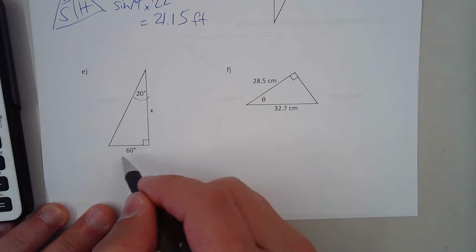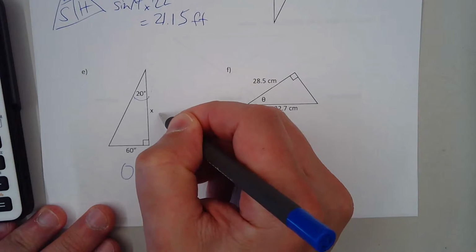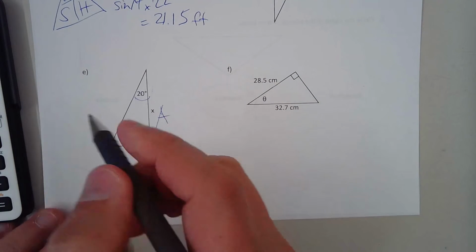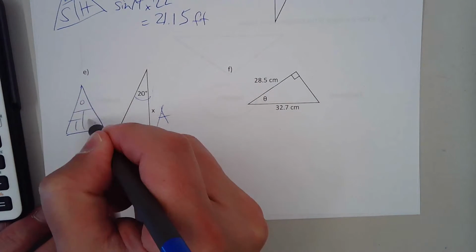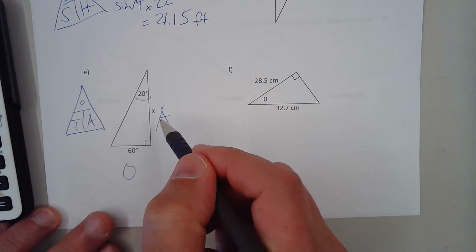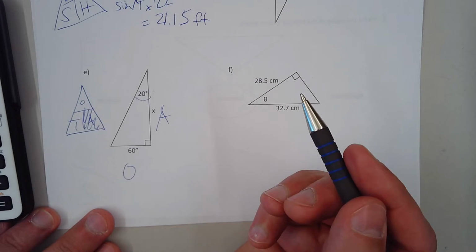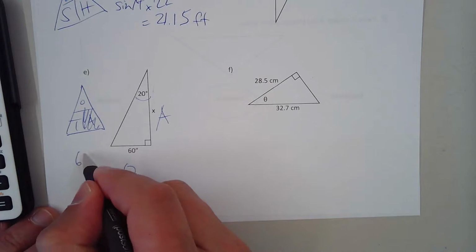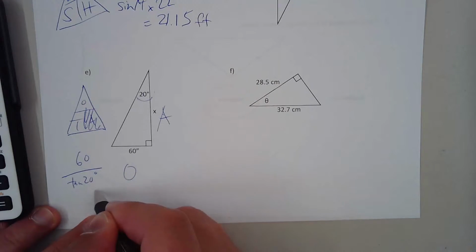Okay, so here's the angle. This side over here is the opposite. This side is the adjacent, which is TOA. We are looking for the adjacent side, so it looks like I'm dividing. So that's going to be 60 divided by the tangent of 20 degrees.